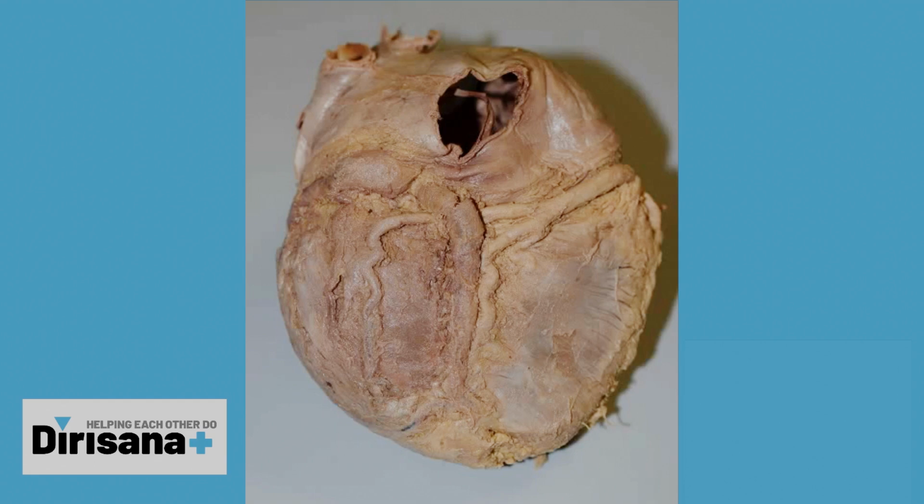We are now viewing the diaphragmatic surface of the heart. And what we can see is immediately the inferior vena cava. This would be the right atrium. This is the right ventricle, the left ventricle, and this would be the position of the left atrium. And we can see the pulmonary veins as they enter into the left atrium.